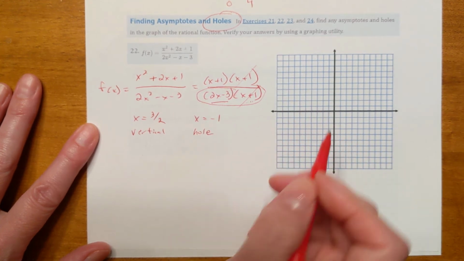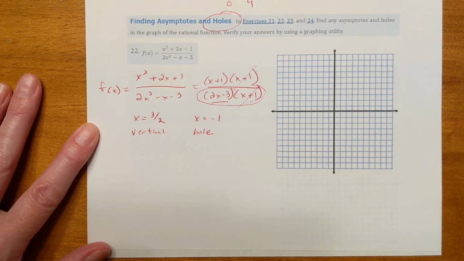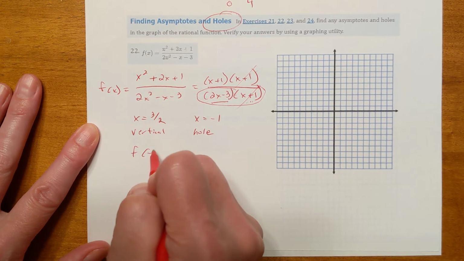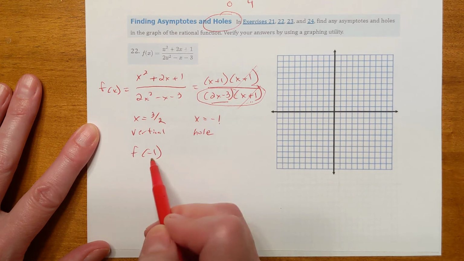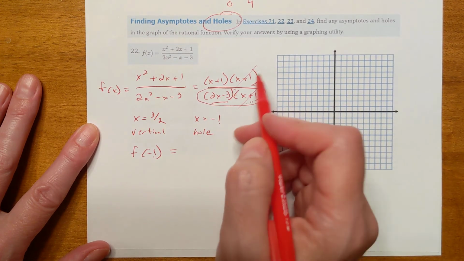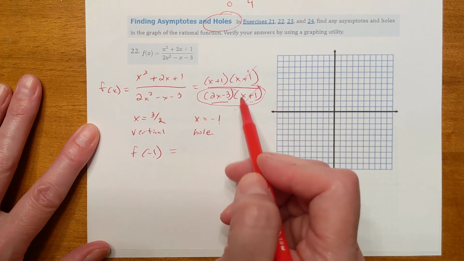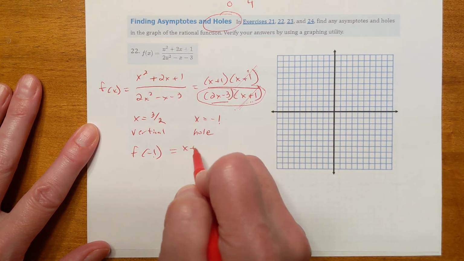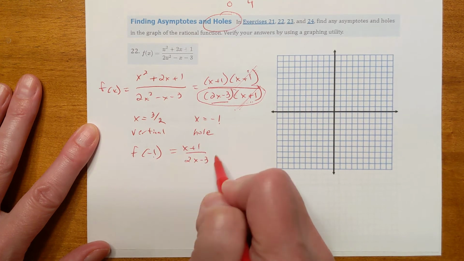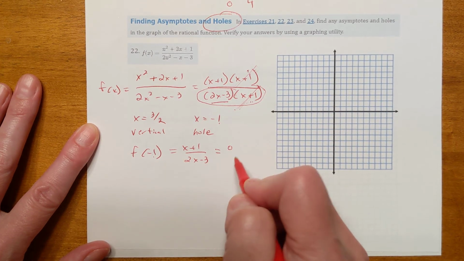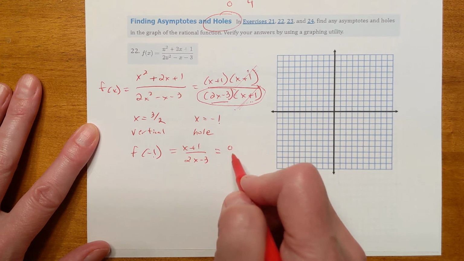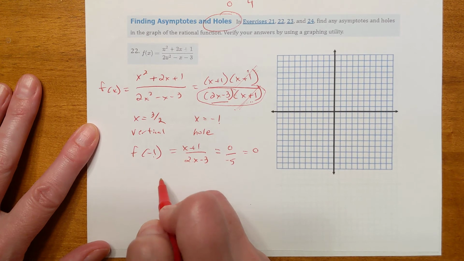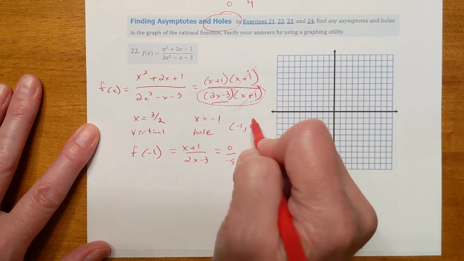a hole. And so it's fun to find where exactly the hole is at, and to find where a hole is at, what you do is you plug that number back in. You plug negative 1 back into f, but you plug it into the equation after you get rid of the hole. So after we cancel out the x plus 1, we're left with x plus 1 over 2x minus 3. Plug the negative 1 in, and negative 1 plus 1 is 0. So it doesn't matter what you get on the bottom, but it's negative 5. So the hole is at negative 1, 0.